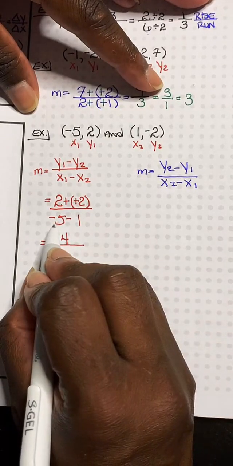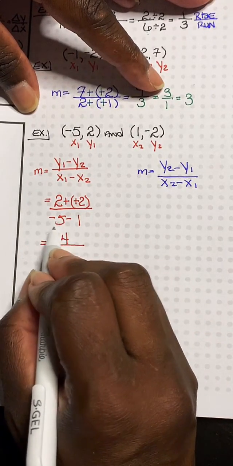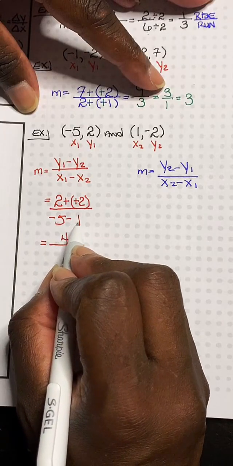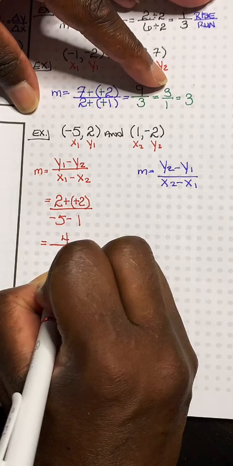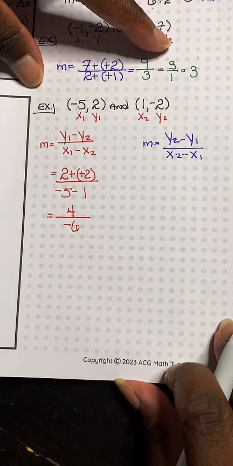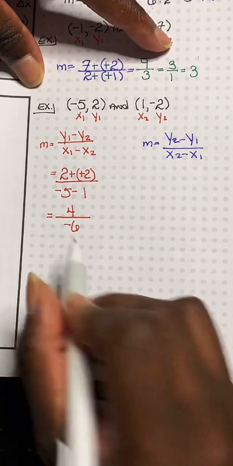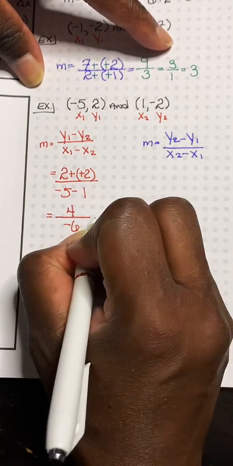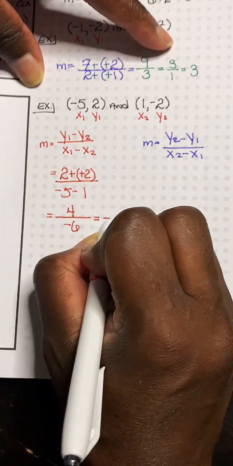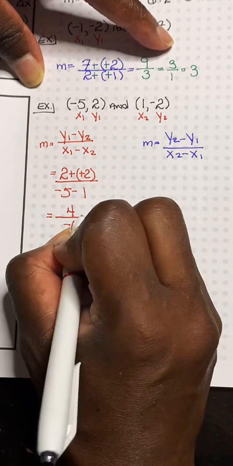So that means if I have -5, you owe me $5. And for some sick and twisted reason, I loaned you another $1. So that means you owe me $6. Okay? So with you owing me $6, I have a 4 and I have a -6. So I am going to reduce this by 2.